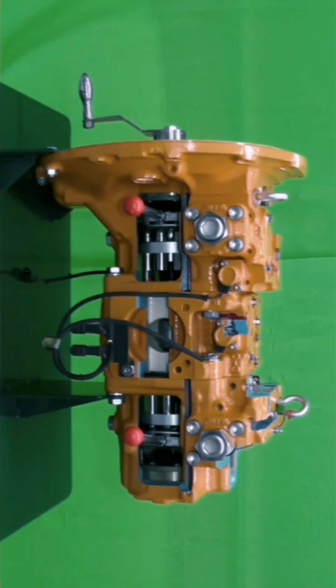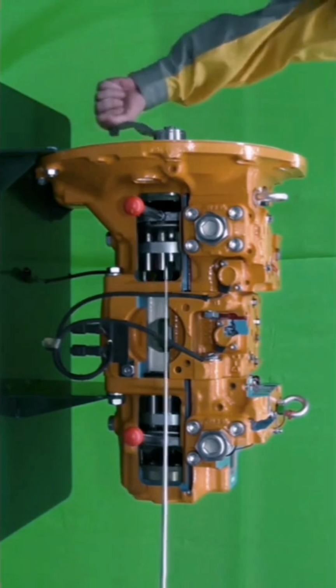This is the cutaway model of the hydraulic pump assembly of PC200-8. It is composed of two variable piston pumps.